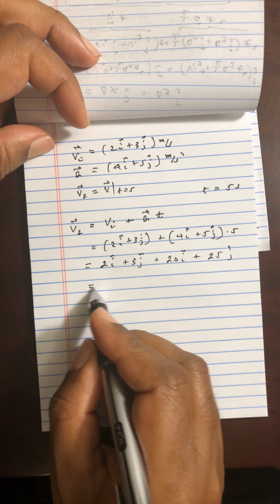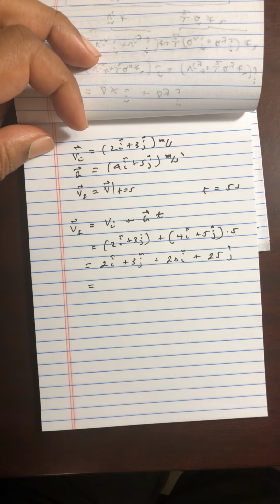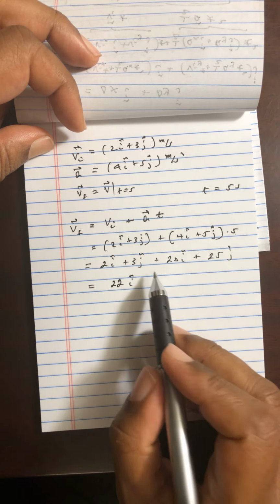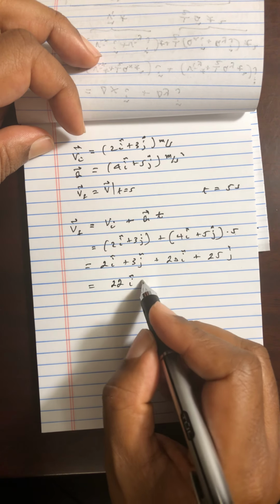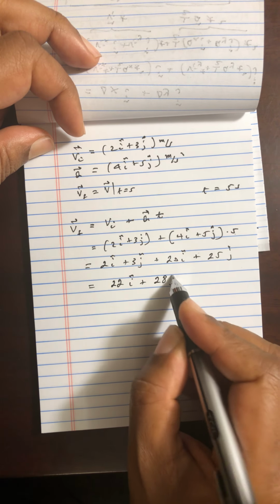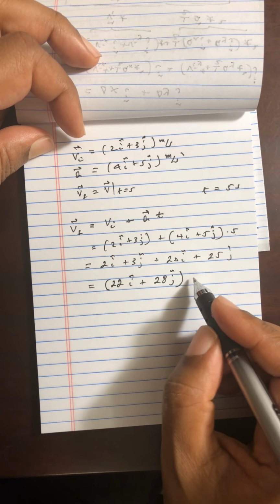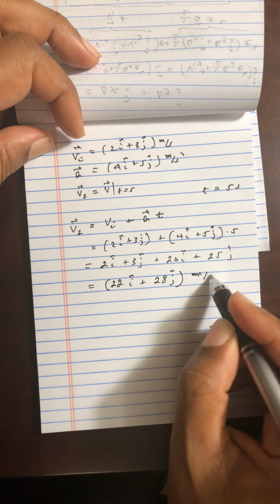Okay, so we connect the i's with i's, so 2i plus 20i is 22 in the i direction, then we got 3 in the j plus 25 in the j, which is 28 in the j. So this is the velocity after 5 seconds, in meters per second.